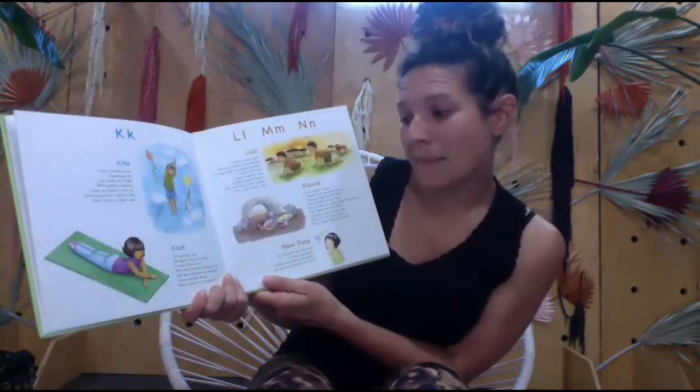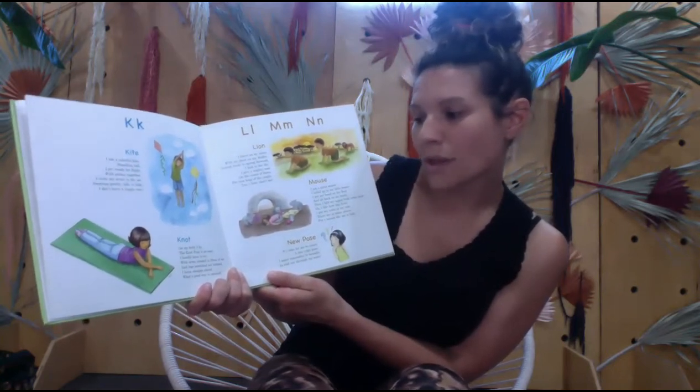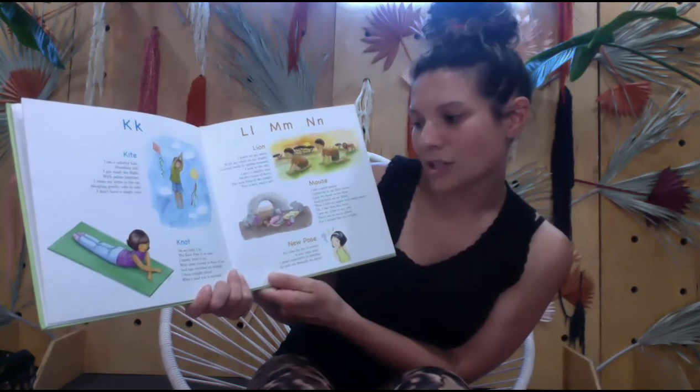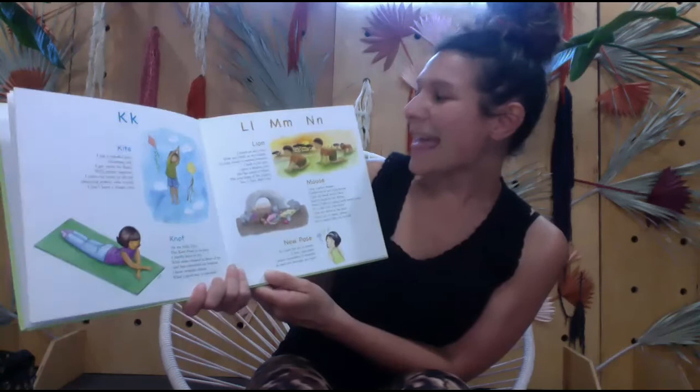Knot. On my belly, I lie. The knot pose is so easy, I hardly have to try. With arms crossed in front of me and legs stretched out behind, I focus straight ahead. What a good way to unwind.